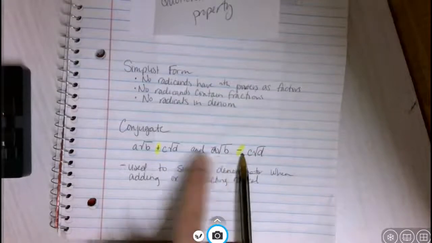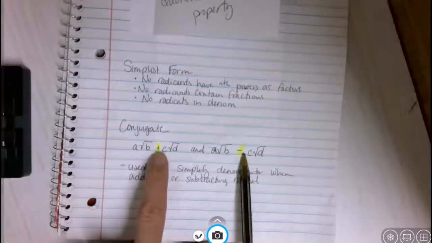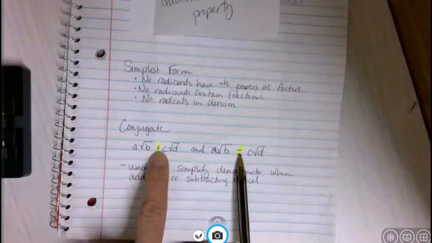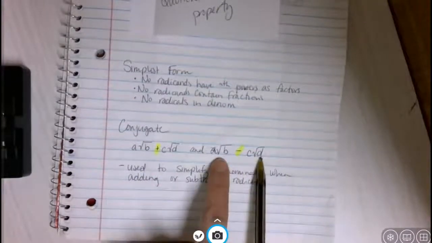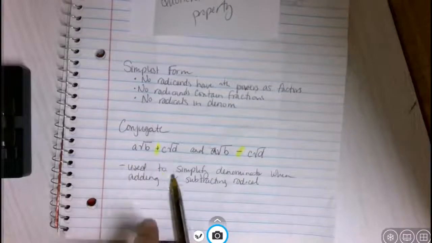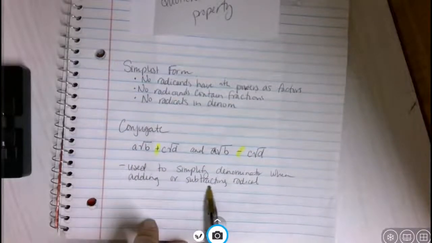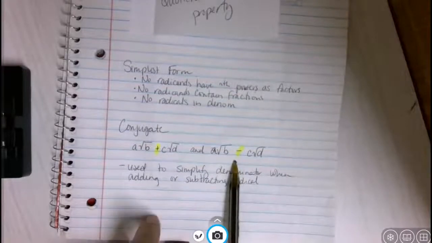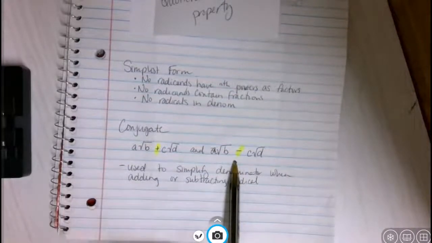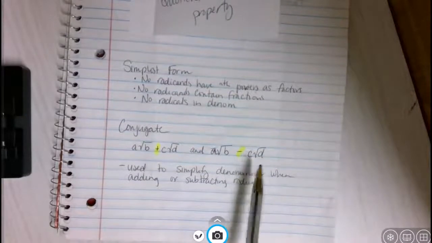That's where your highlighter comes into play, because it's really important that you note that these two signs have to be different. If you're given a subtraction, then your conjugate has to be the addition. Okay? And this we use to simplify the denominator when I'm adding or subtracting a radical in the denominator. Okay?